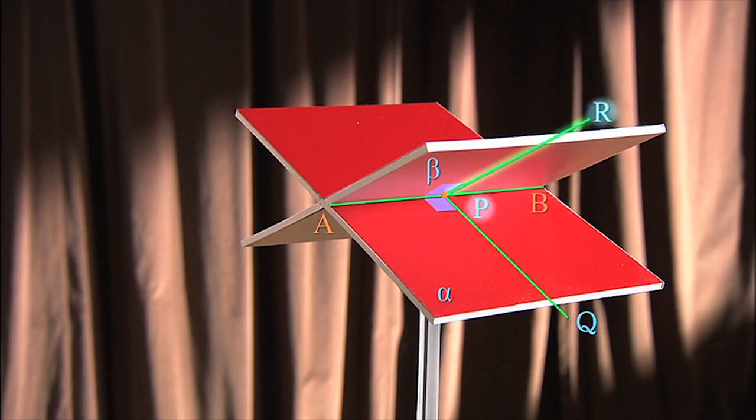Next, construct a line PR on the plane beta such that PR is perpendicular to AB. Look, there are two lines perpendicular to AB. They are PQ and PR. Line PQ and line PR form an angle RPQ. Angle RPQ is the angle between the two planes alpha and beta.